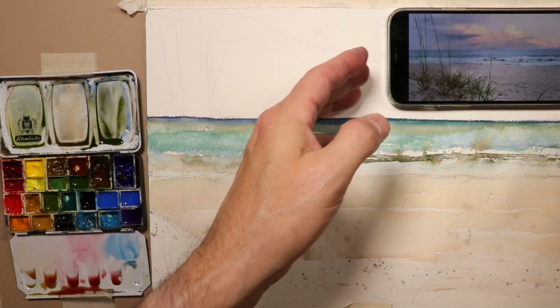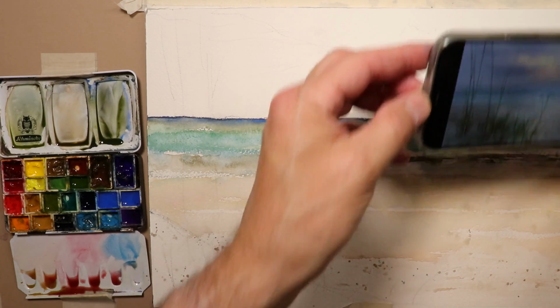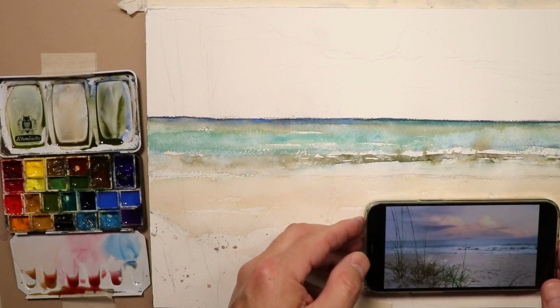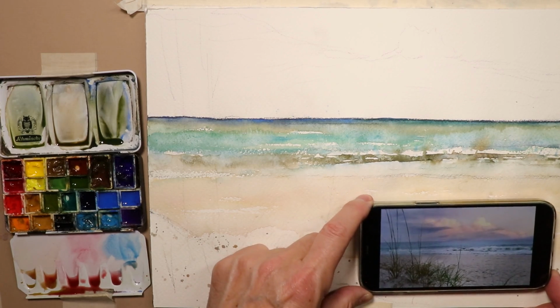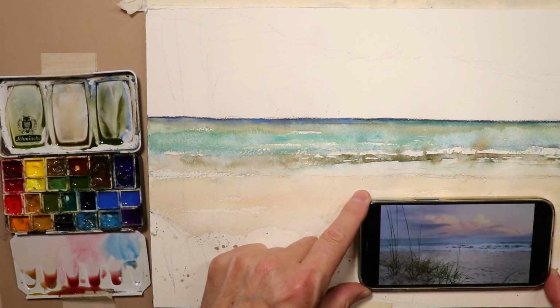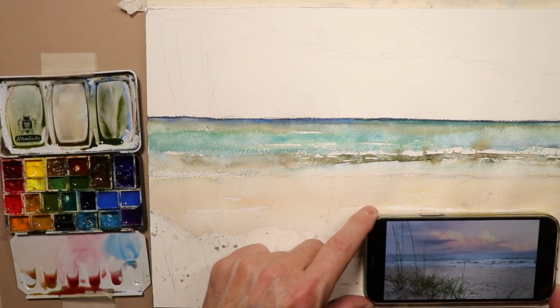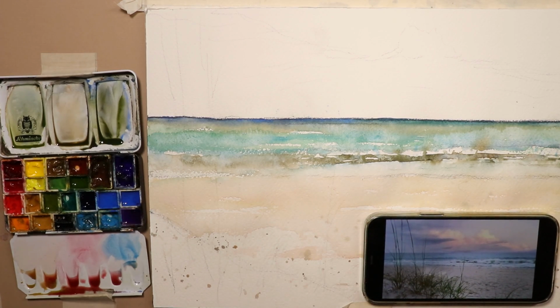All right, let's get started. Again, let's get working on the sky. So let's move our iPhone down here. And then we're going to take our same brush. I think we'll use this. Maybe we'll actually upsize our brush a little bit.